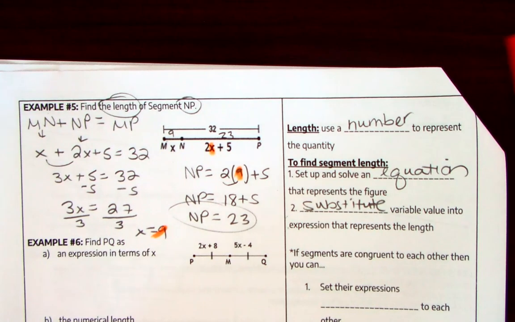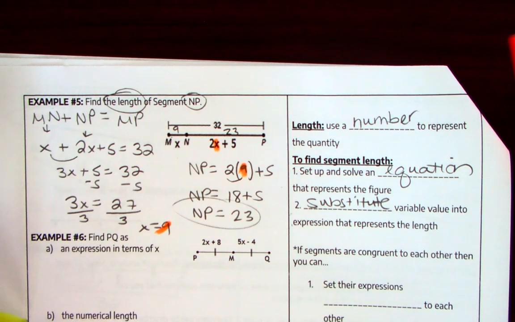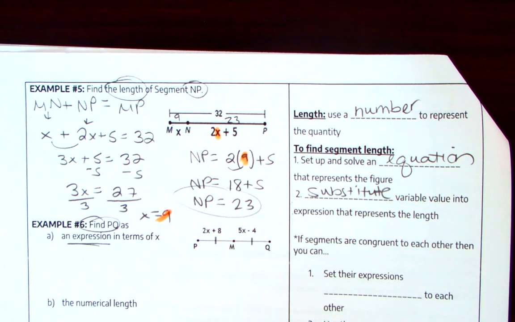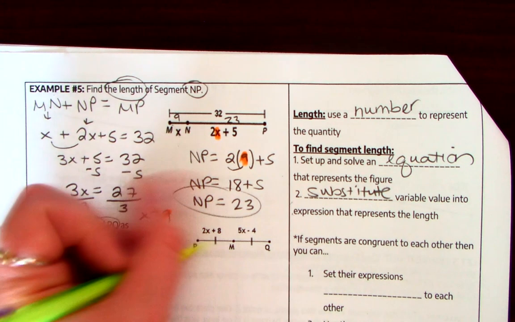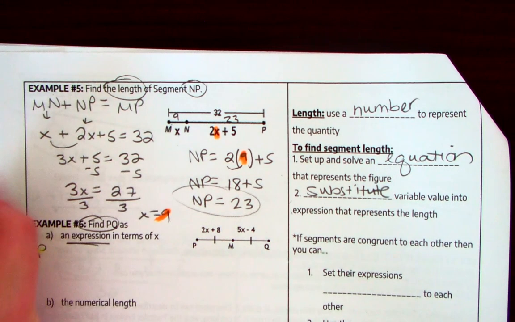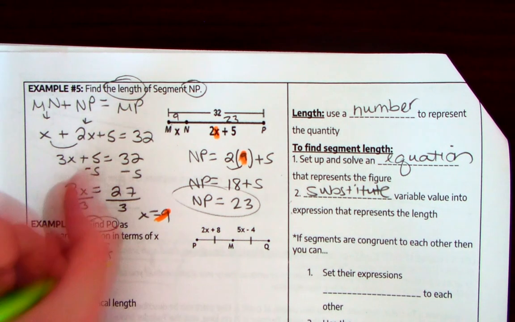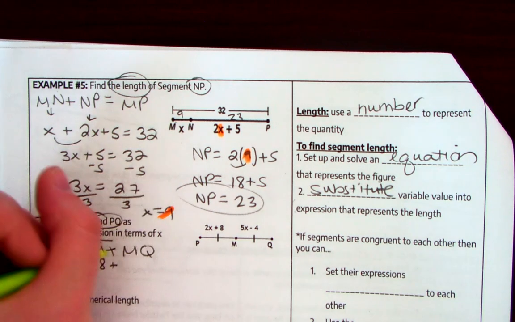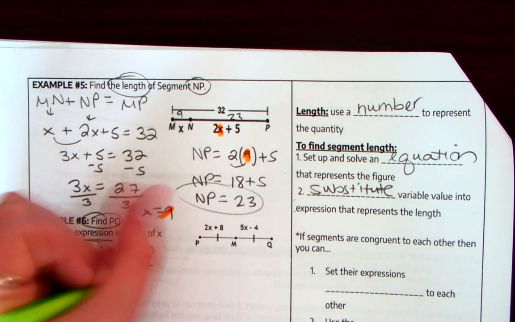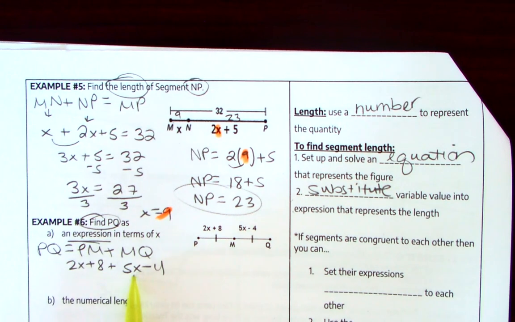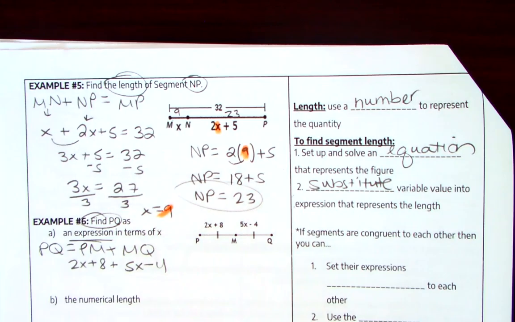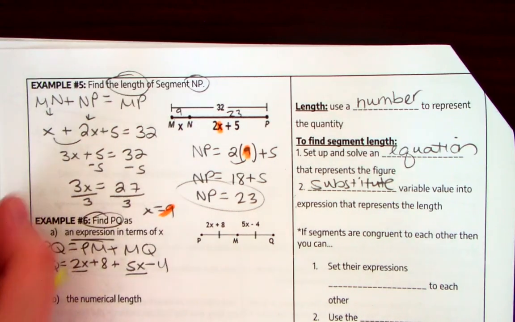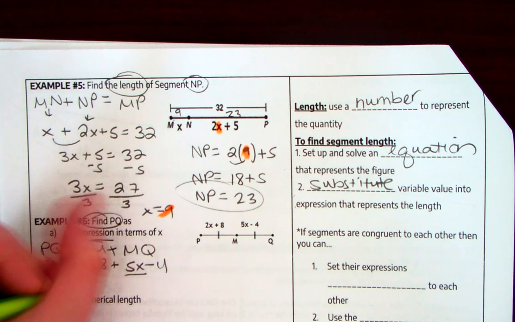Okay. Now, let's look at example 6 quick. Example 6 says find PQ as an expression first in terms of X. So as an expression in terms of X, PQ is equal to PM plus MQ. PM is 2X plus 8. MQ is 5X minus 4. So I'm just grabbing the expressions that are labeled with the segments. And then PQ is if I just add them up. So I'm just going to combine them. 5X plus 2X is 7X plus 4.